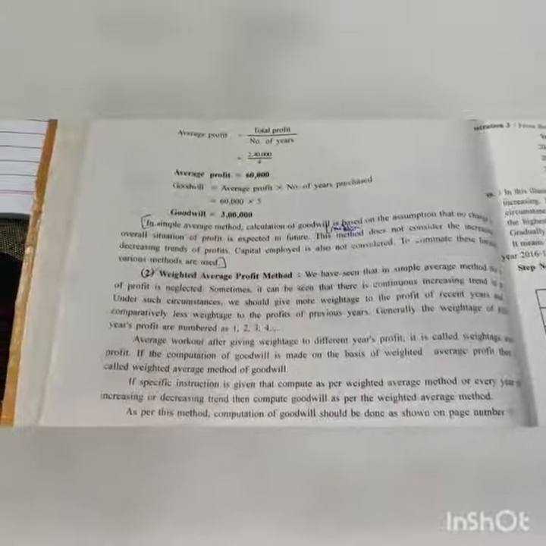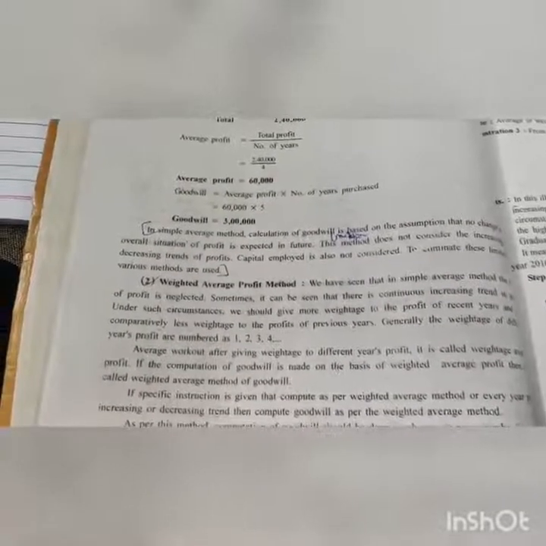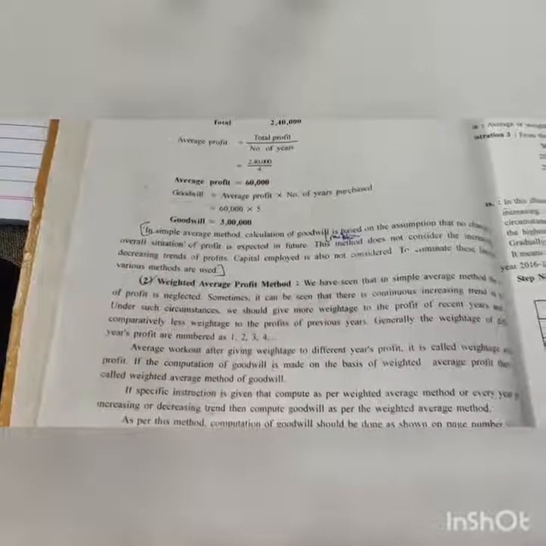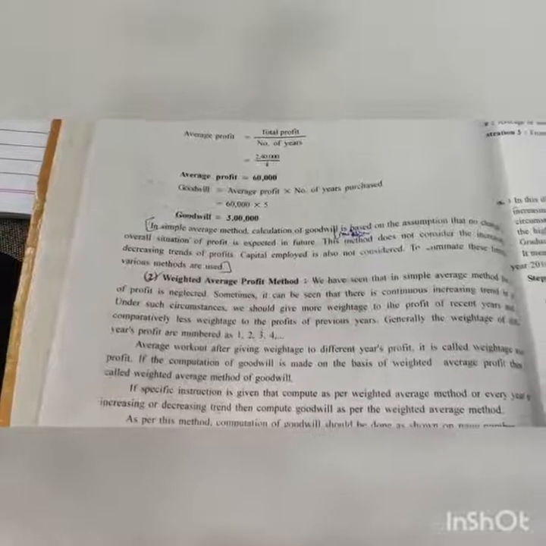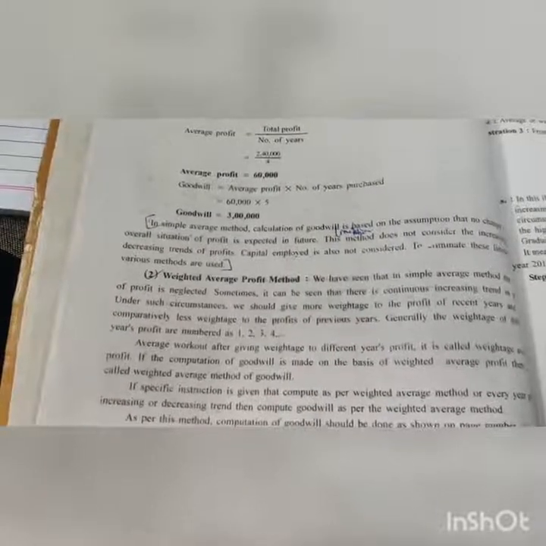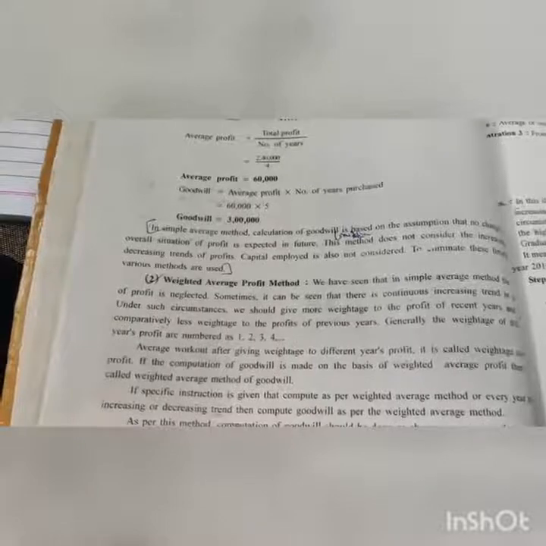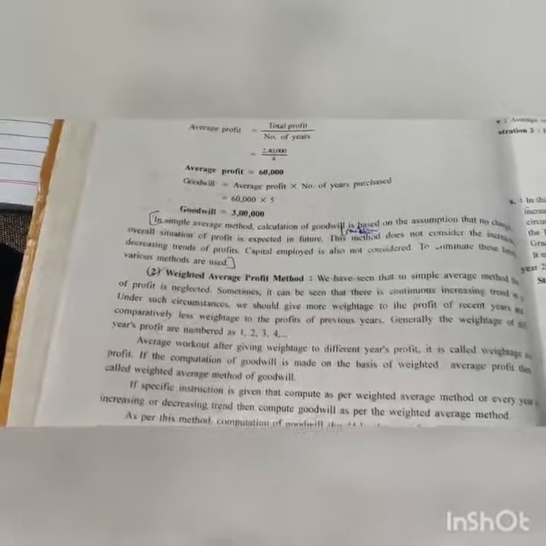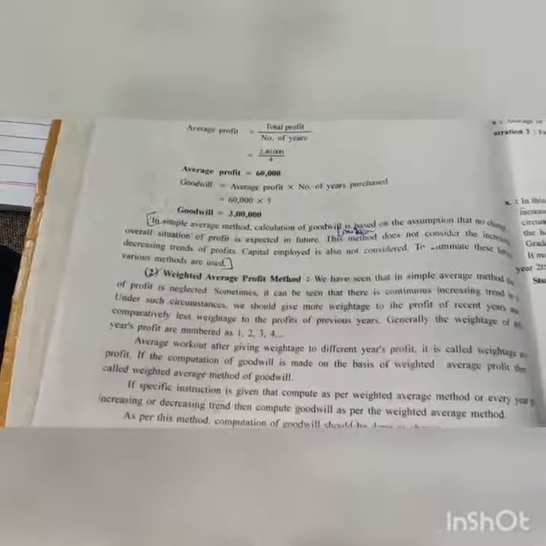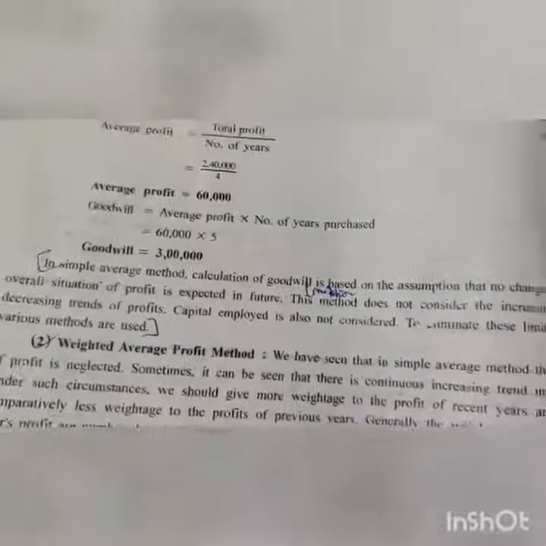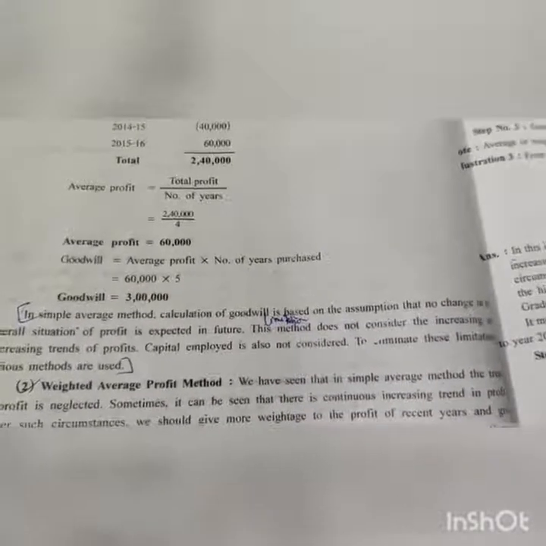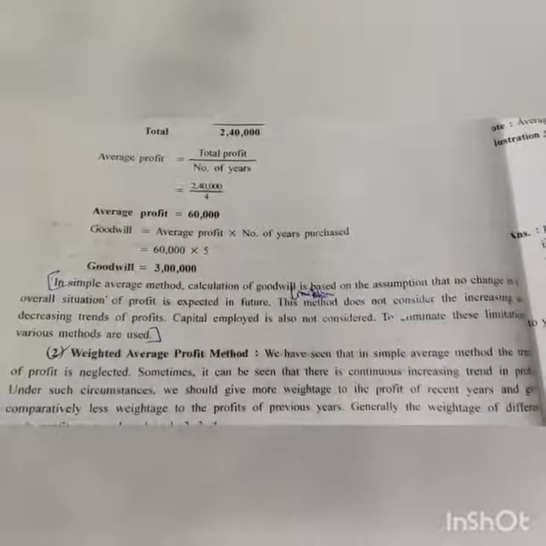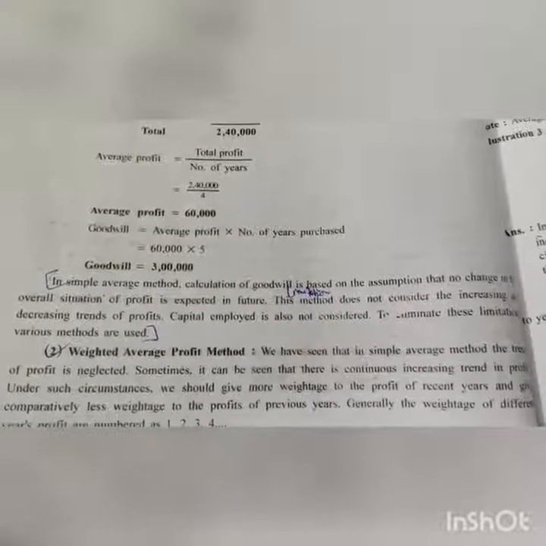But before that, let us see what is the limitation, why this method, weighted average profit method, came into consideration. Because of the first method there were some limitations, so because of that the second method came into existence. If they ask in board exam what is the limitation of average profit method, see here. In simple average method, calculation of goodwill is based on the assumption that no change in the overall situation of profit is expected in future. Okay, remember this second line.